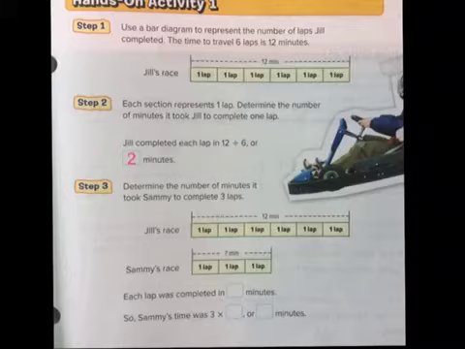Now we can continue on with determining the number of minutes it took Sammy to complete 3 laps. Well, Jill is 12 minutes and 6 laps. Let's cut that in half so you can see it right here. It's been cut in half. If we continue to count by 2, we have 2, 4, 6, because each lap is 2 minutes. So each lap was completed in how many minutes?